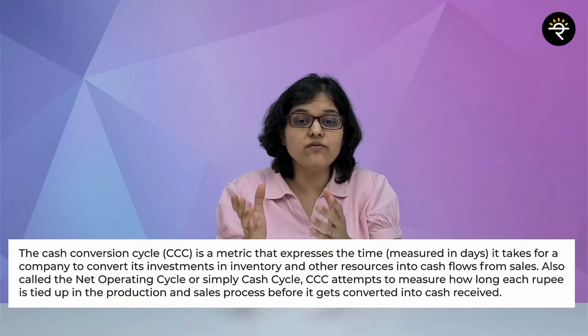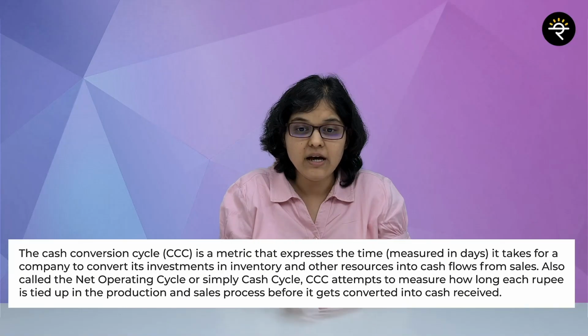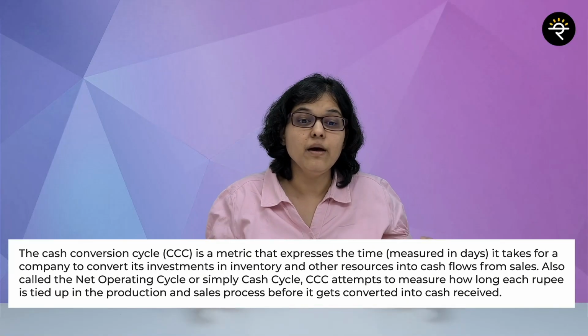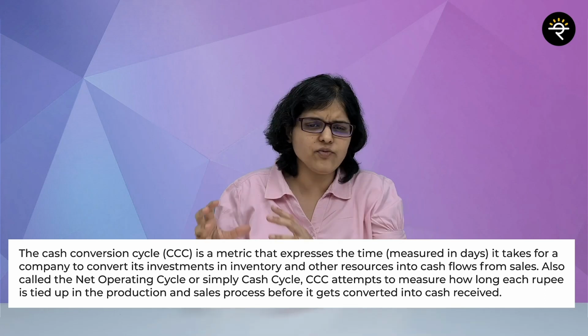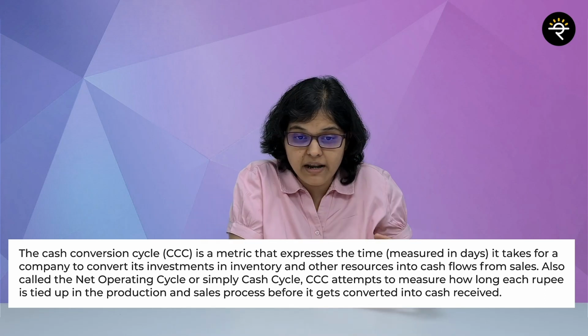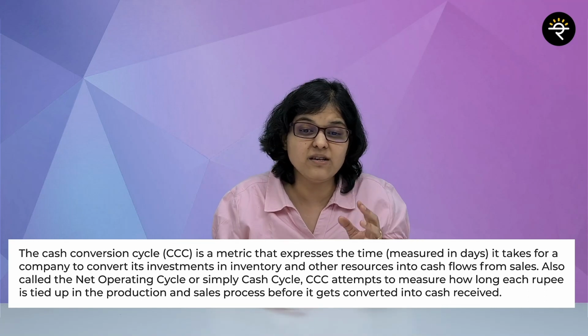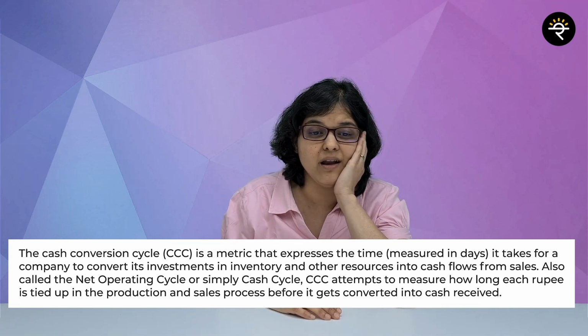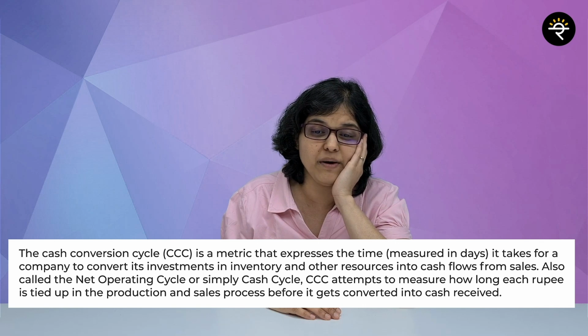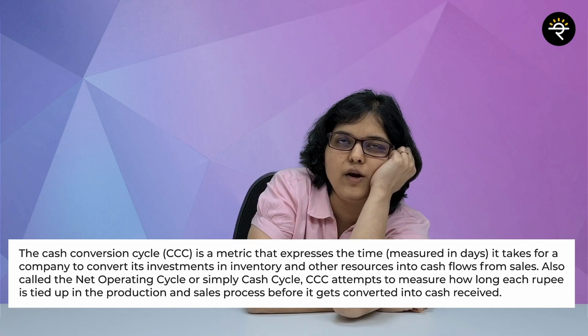Well, so now let's understand what is a cash conversion cycle. If you look at the definition, cash conversion cycle is a metric that expresses the time measured in days it takes for a company to convert its investments in inventory and other resources into cash flows from sales. Also, for the net operating cycle or simple cash cycle, the cash conversion cycle attempts to measure how long each rupee is tied up in the production and sales before it gets converted into cash and cash received. And I hope you have understood nothing.